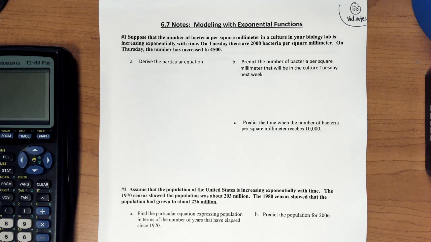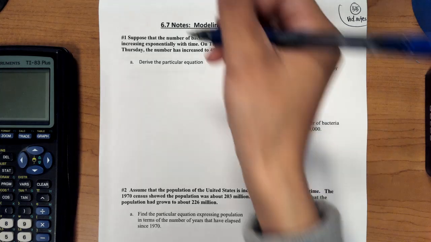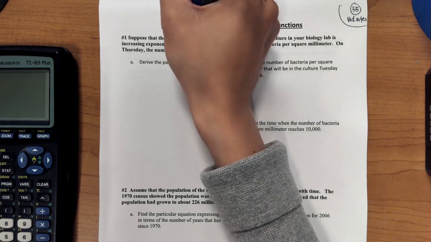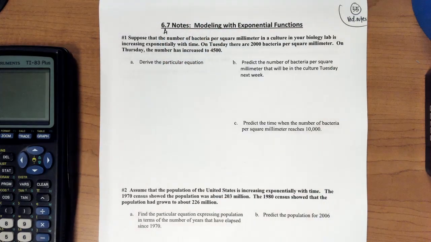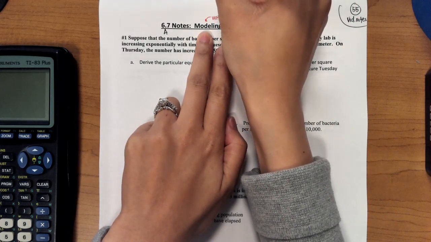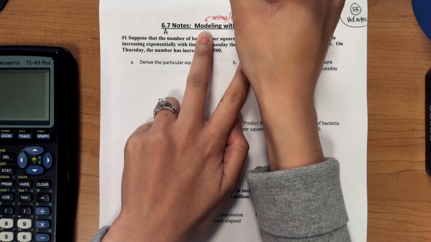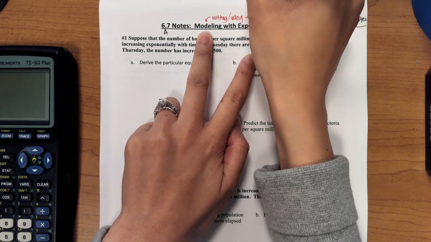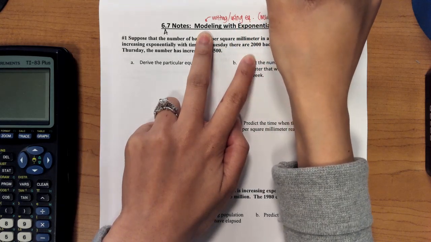Hi guys, today's notes are on 6.7a because we're actually going to have 2 days on 6.7. Today we're going to be modeling with exponential functions, and this means that we're writing equations given a word problem. Okay, modeling is writing or using equations, but for word problems.